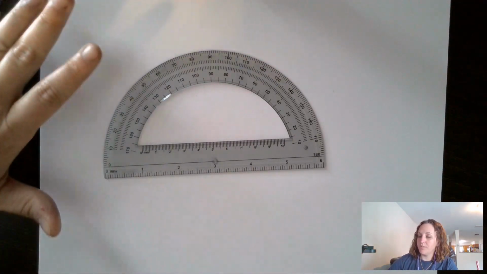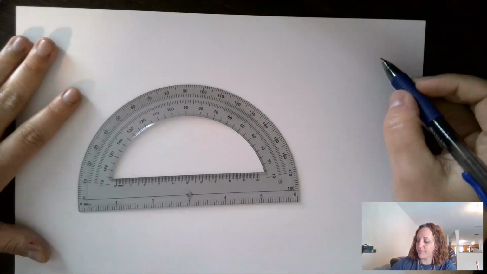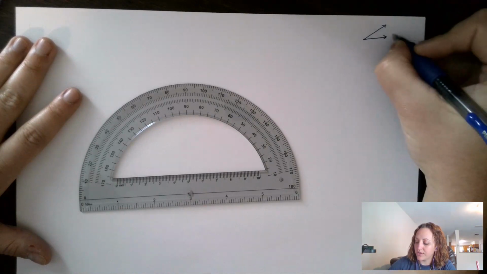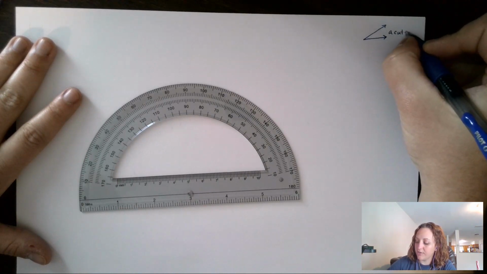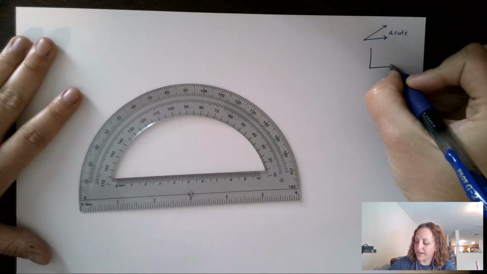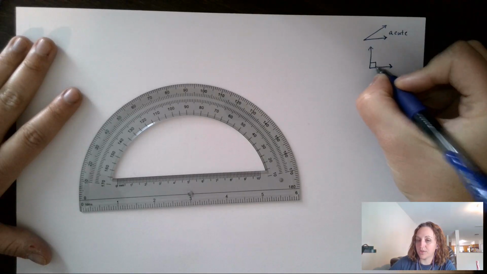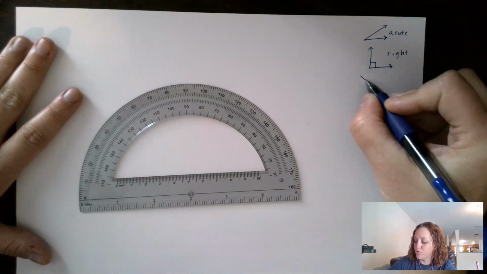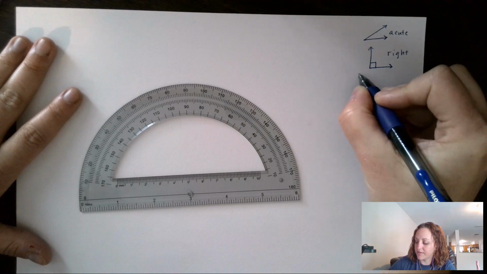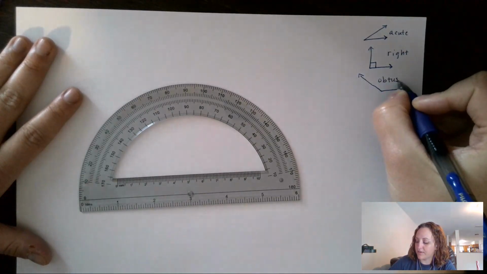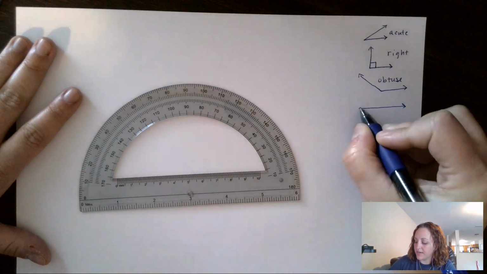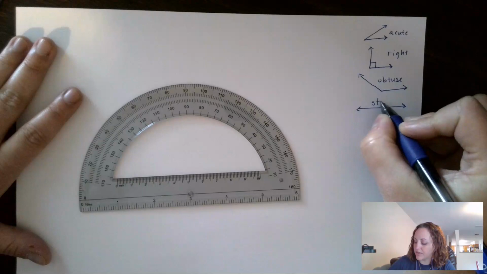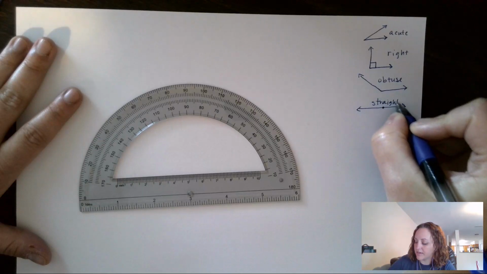I'm going to draw this up here in the corner of the paper so we can have a reminder. Acute angle, and then we have our right angle. Right angles a lot of times will have this little square in the corner of it. That's a right angle. Then our obtuse angle, and then our straight angle. And an angle is two rays that meet at a vertex.